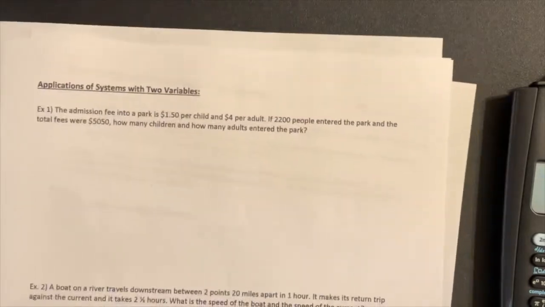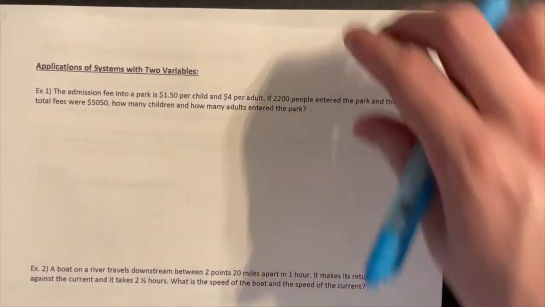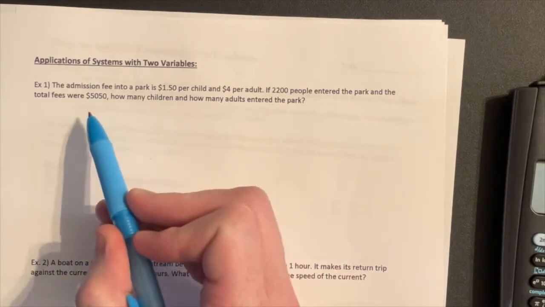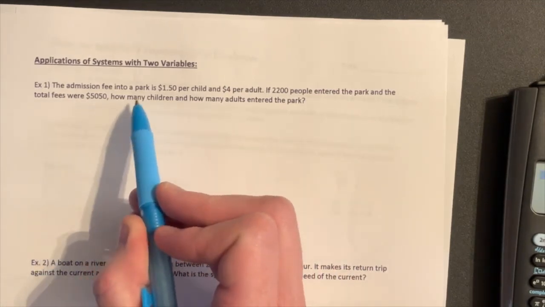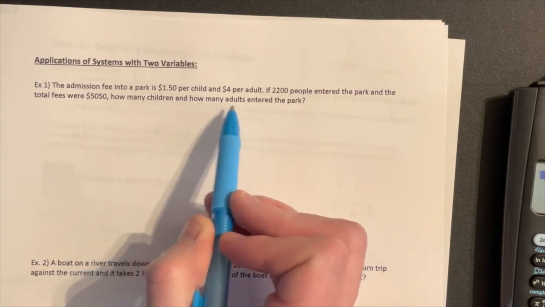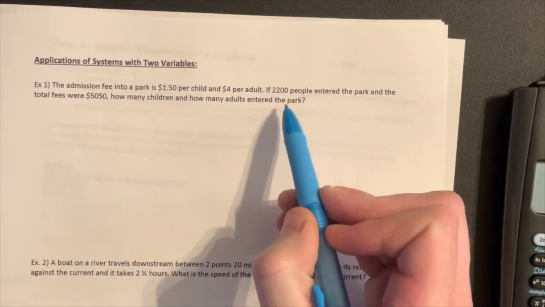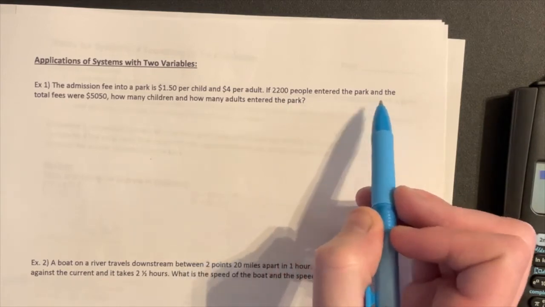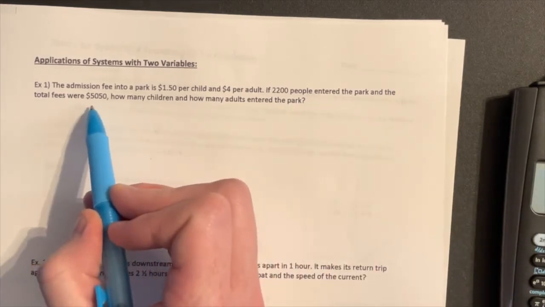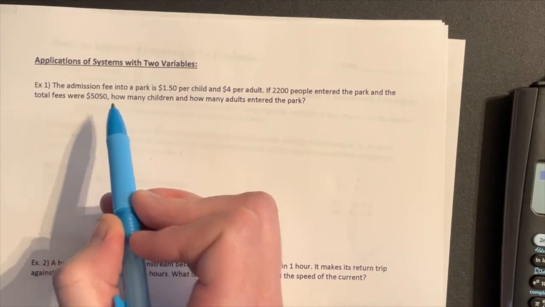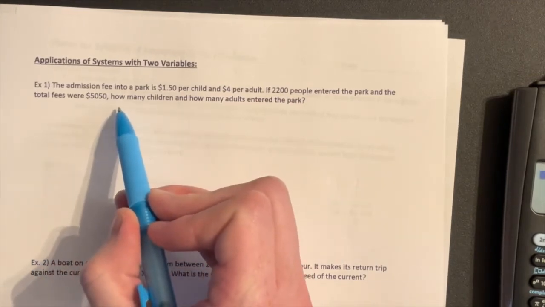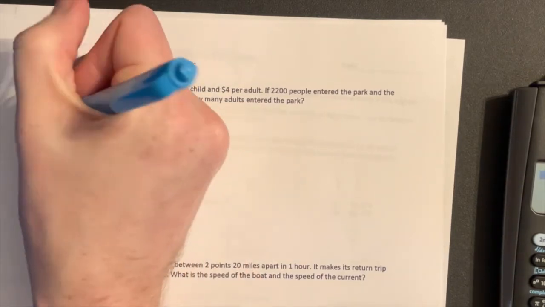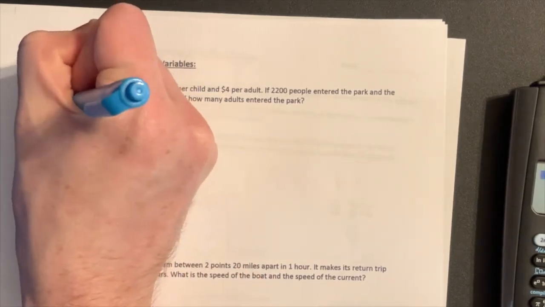The last part of this video is just about the systems with two variables as an application. In this, we have the admission fee to a park is $1.50 per child and $4 per adult. If 2,200 people enter the park and the total fees were $5,050, how many children and how many adults were there? So basically we have two different variables. You want to define what your variables are going to be.